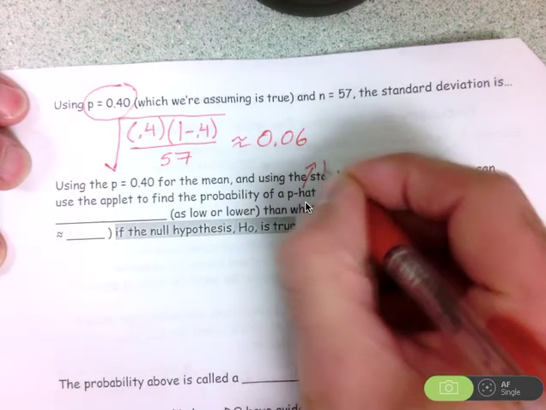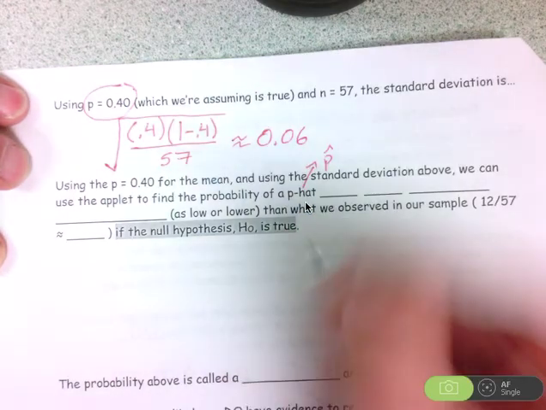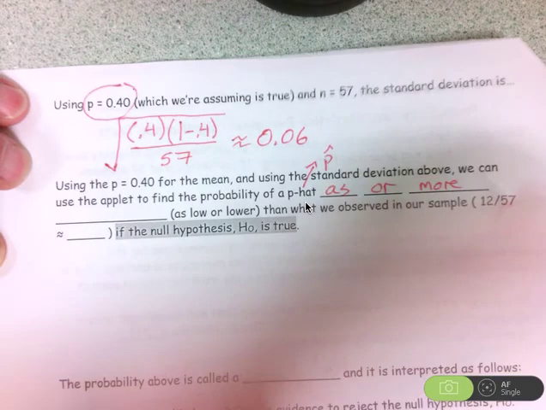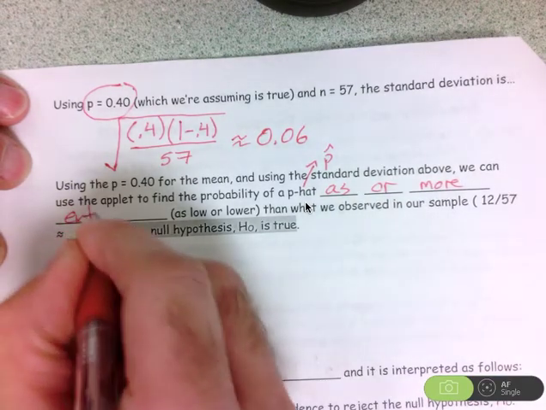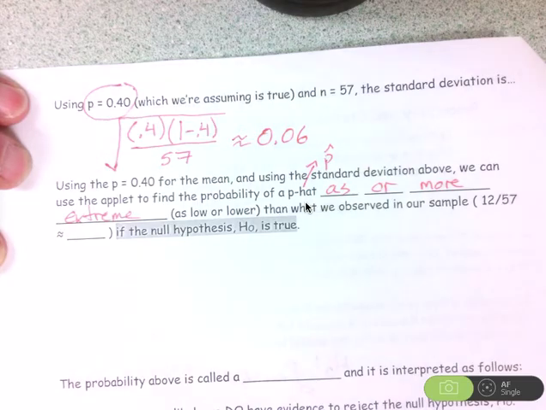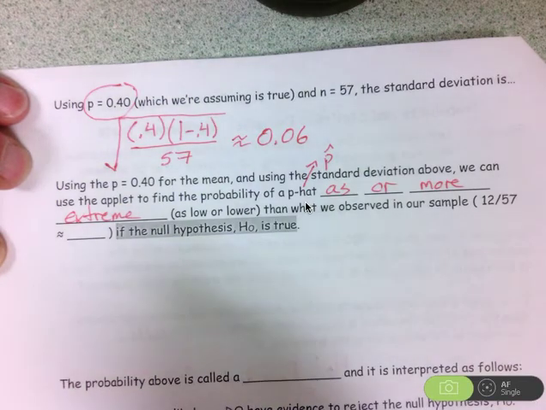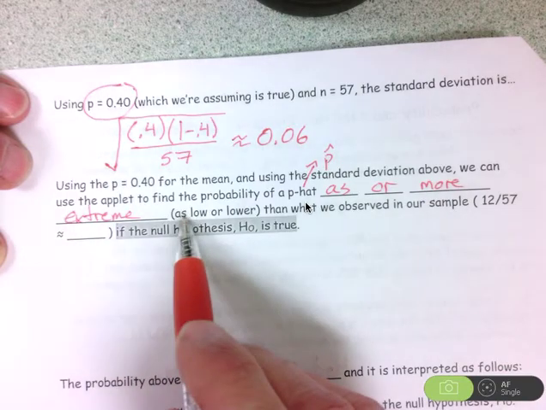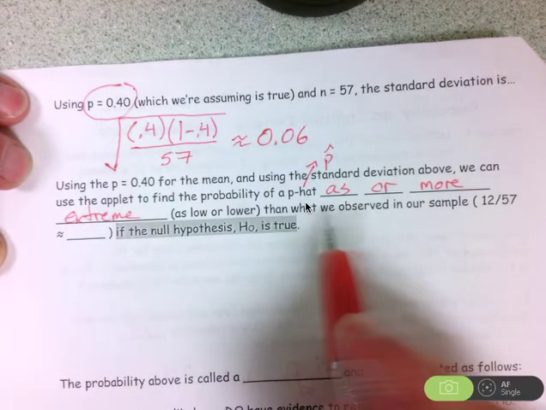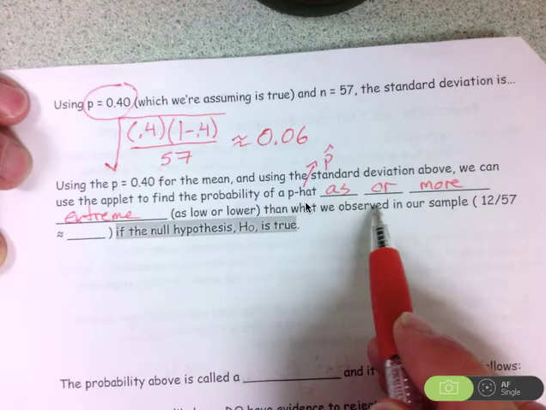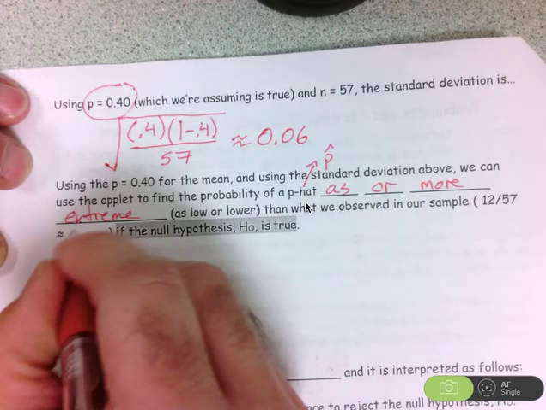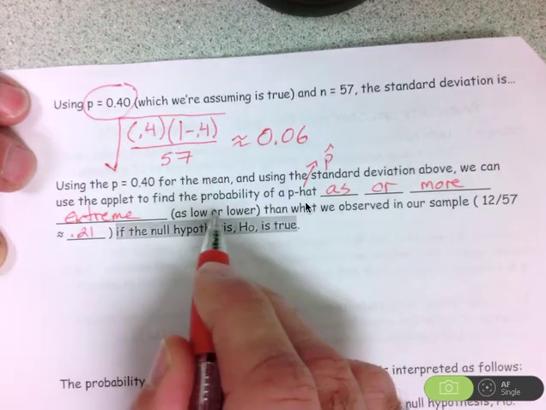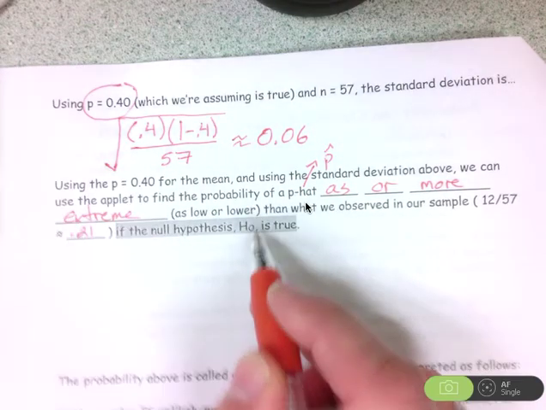So when I say p hat, I mean this symbol of a p hat as or more extreme. So there's a phrase we've seen before. We just used it with simulations. I want to find the probability of a p hat as or more extreme, or in this case, as low or lower than what we saw. What we observed was 21%. That's 12 out of 57. That's 21%. How likely is a 21% or even lower than that if the null hypothesis is true?